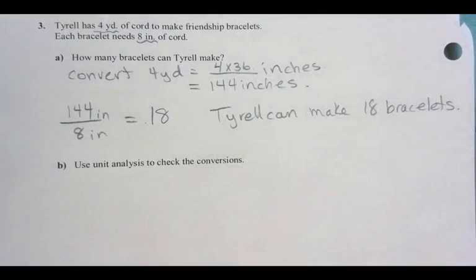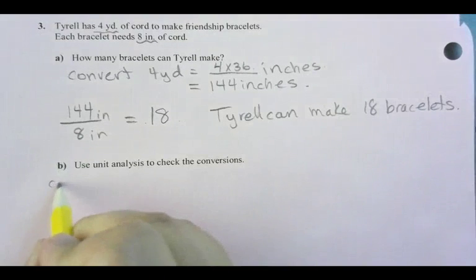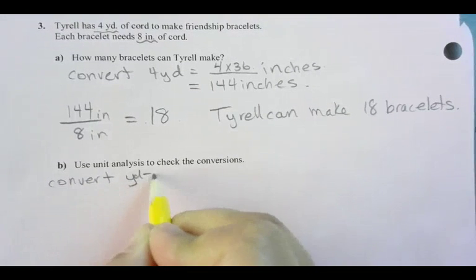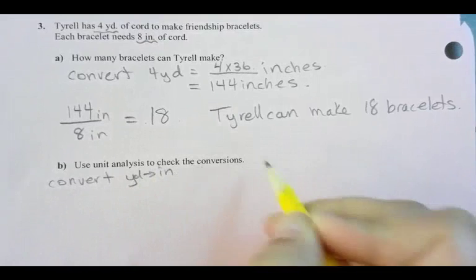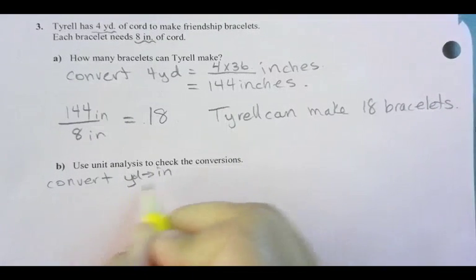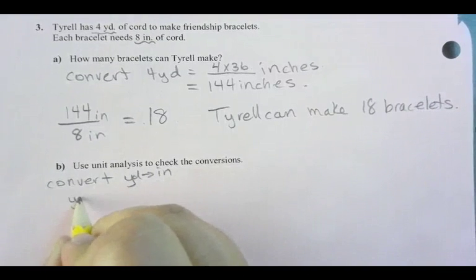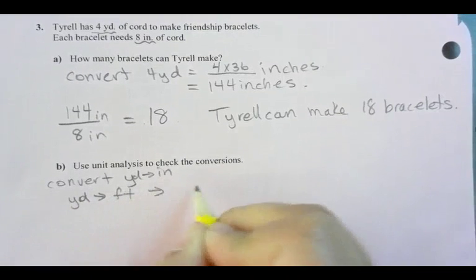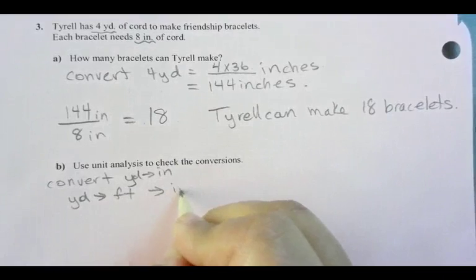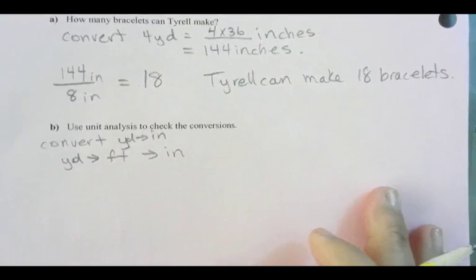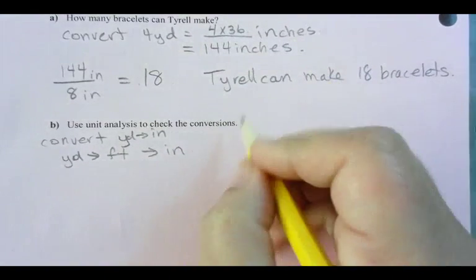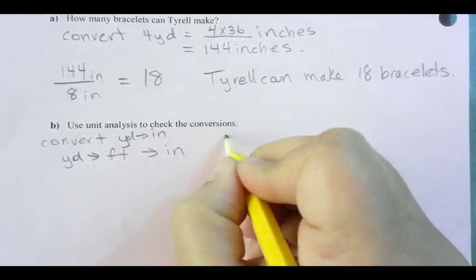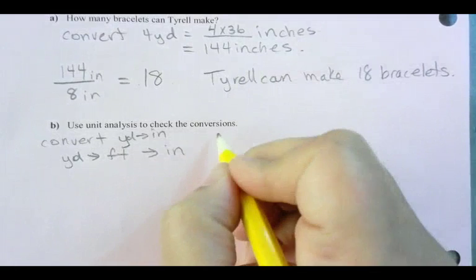So what we're going to do is convert yards to inches, but in order to do that, we're going to do it step by step. So we're going to go yards to feet, and then we're going to convert feet to inches. And we're going to use this ratio here, and I'll show you why we're using these ratios that we've set up.